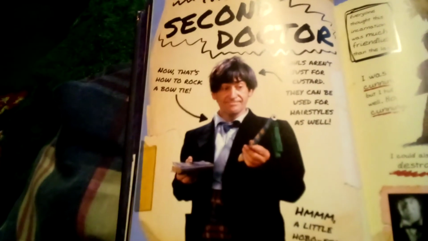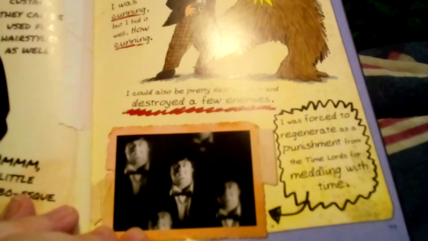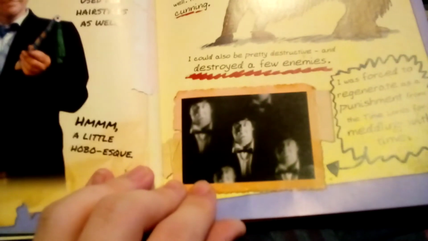Then there's the second Doctor, whose name was Patrick Troughton. It says, I was forced to regenerate as a punishment from the Time Lords for meddling with time. Yep, that's what you get when you mess with your own kind. You get forced to regenerate after messing with time when you shouldn't.